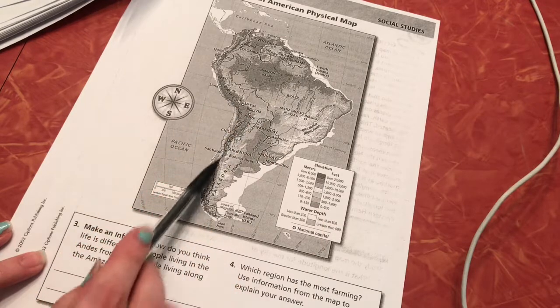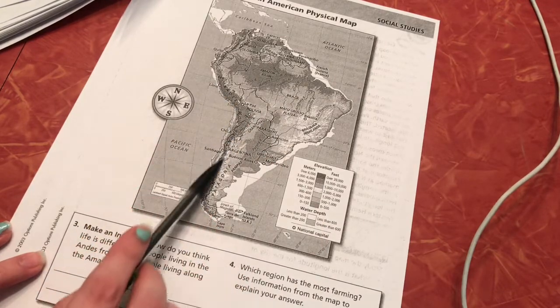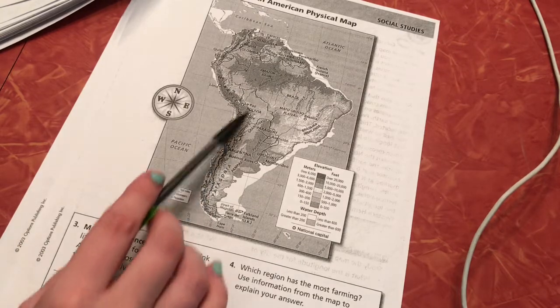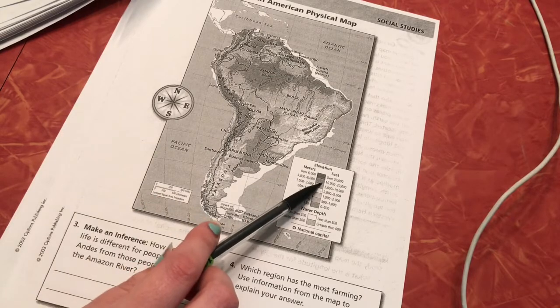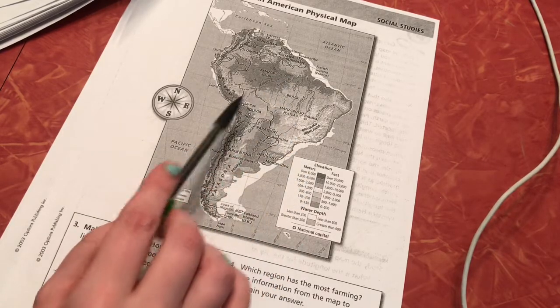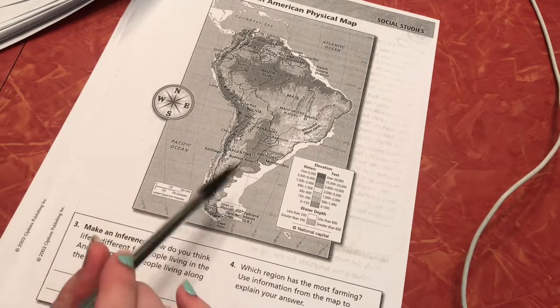The Andes Mountains are over here and further south. So the further south you go, the cooler it gets. And not only that, the Andes Mountains are higher in elevation than the Amazon River. So the Andes Mountains are going to be cooler as well.